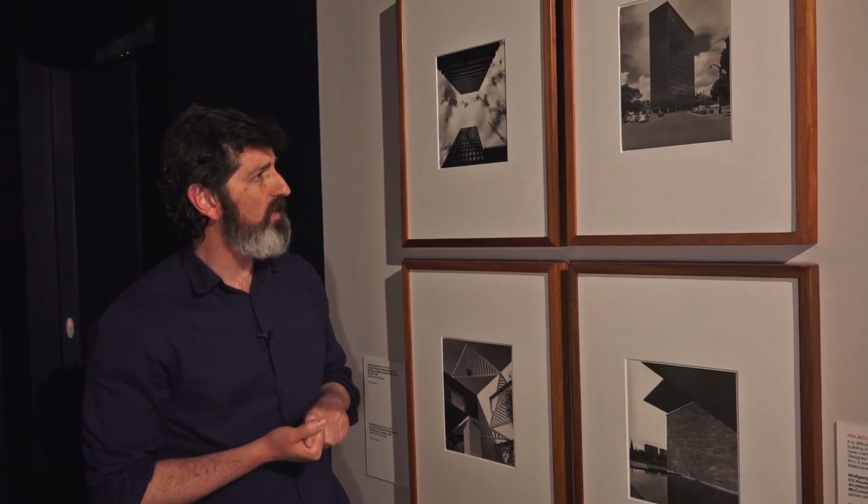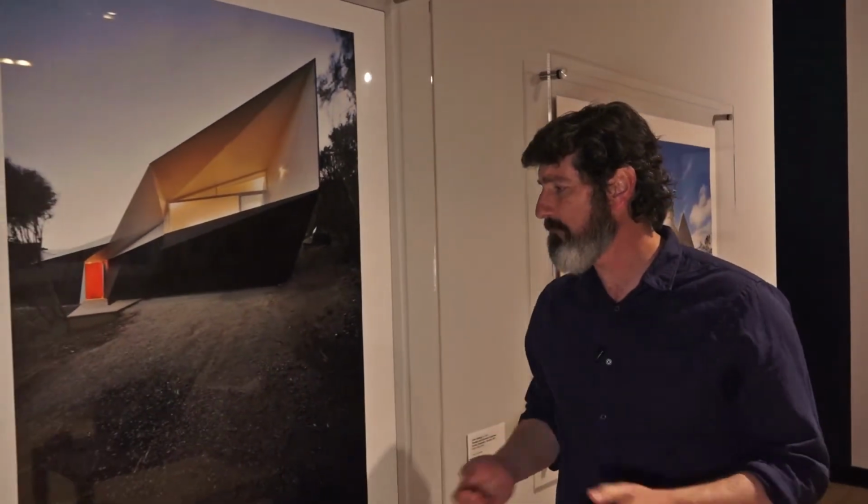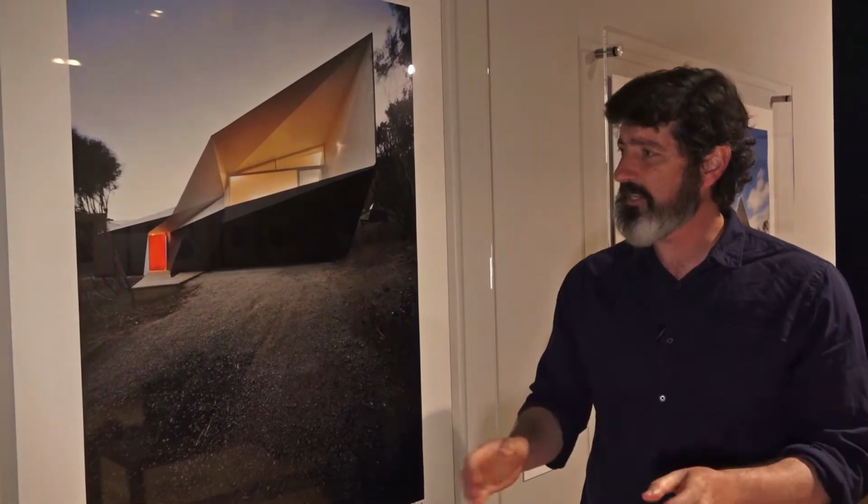Now, let's fast forward to the 2000s. And things look very different now. Colour photography is in vogue. These large format pictures dominate architectural magazines. And the most prominent architectural photographer working in Australia since the 1980s has been John Gollings, and this is one of Gollings' work. I'm particularly interested in this work.